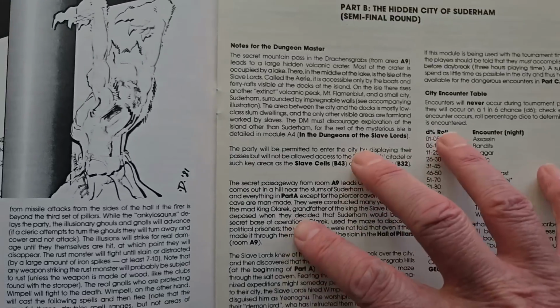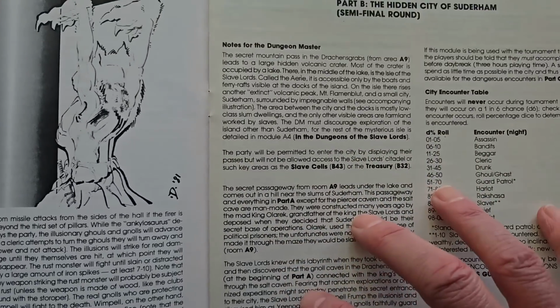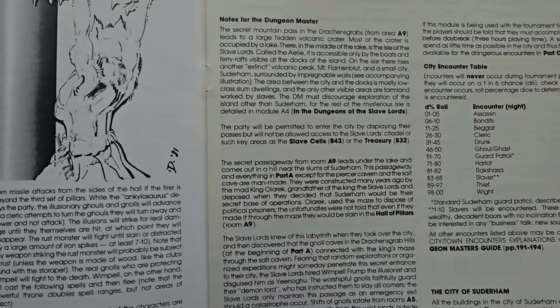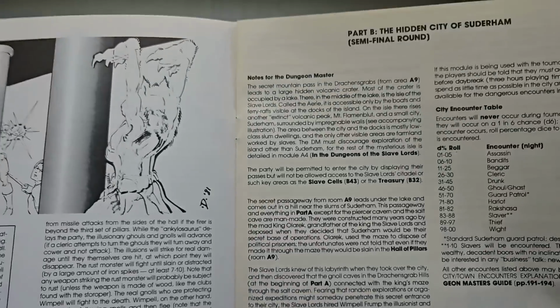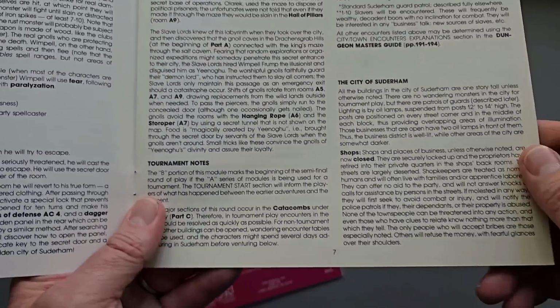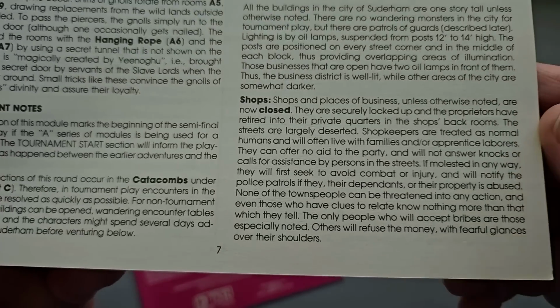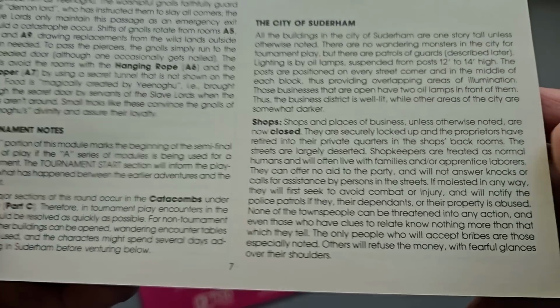So as far as a city, at this point in time, we hadn't really seen too many cities from TSR other than the village of Hamlet. However, the details of this are almost non-existent. So it tells you straight up right here, shops and places of business, unless otherwise noticed, are now closed.